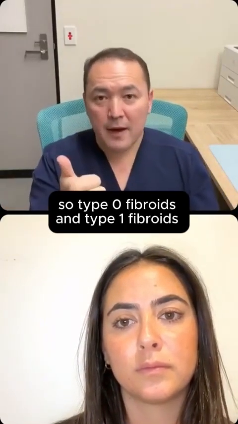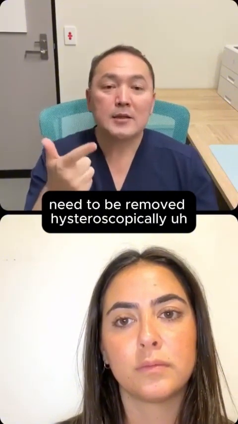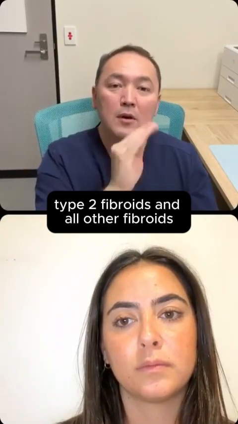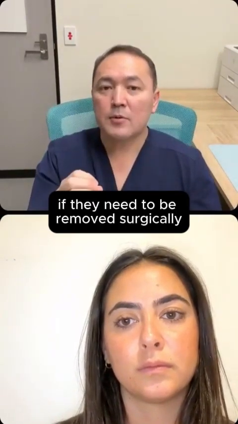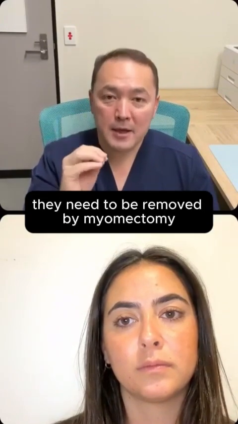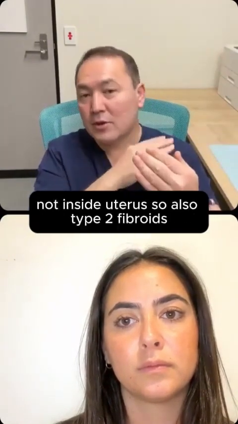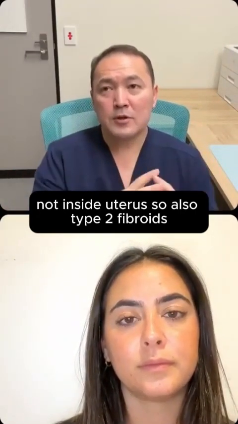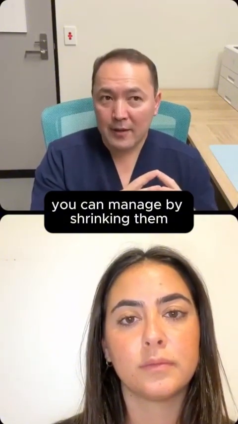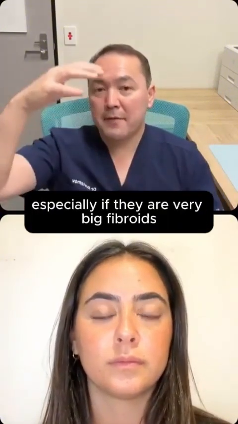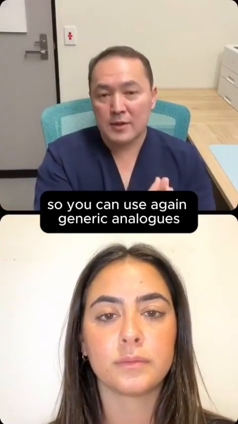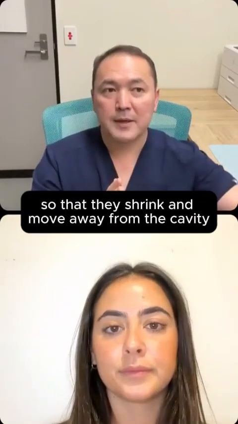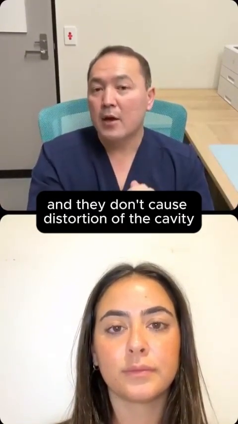So type 0 and type 1 fibroids need to be removed hysteroscopically. Type 2 fibroids and all other fibroids, if they need to be removed surgically, need to be removed by myomectomy, which means you should come from outside the uterus, not inside the uterus. Also, type 2 fibroids, you can manage by shrinking them so that they will move away, especially if they're very big fibroids. You can use, again, GnRH analogs to reduce estrogen levels so that they shrink and move away from the cavity and don't cause distortion of the cavity.